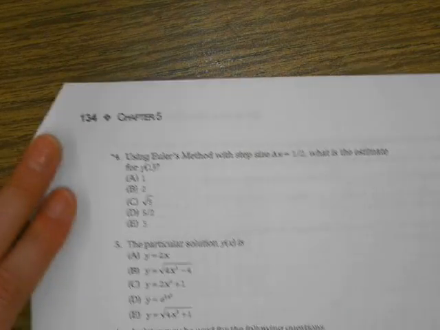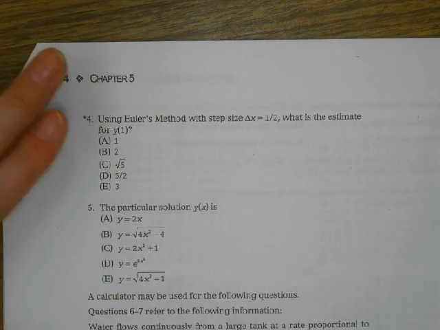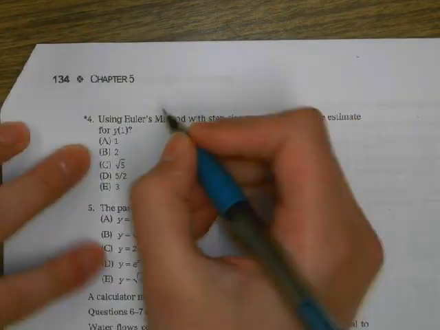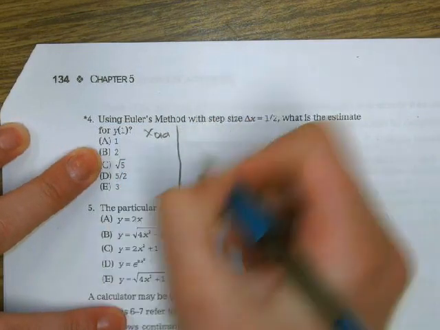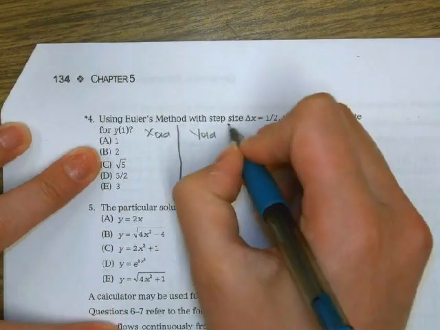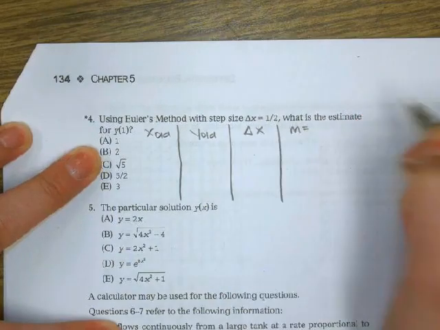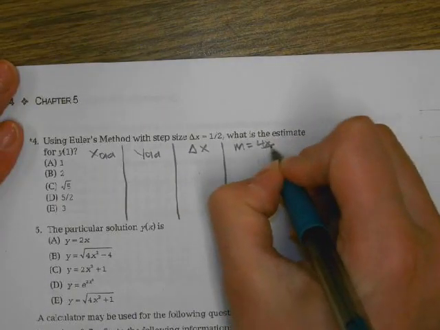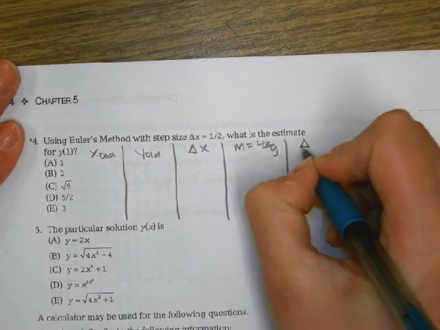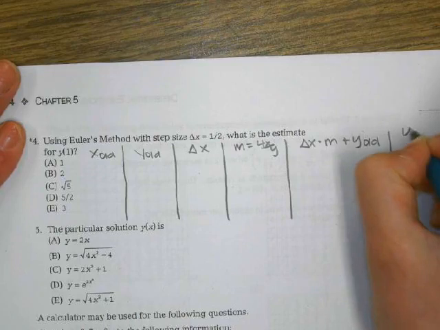All right, number 4, using Euler's method with a step size of 1/2, what's the estimate for y1? So Euler's method, if you guys remember, was that big chart. So we've got x old, y old, step, our slope, which is the derivative, and the derivative was 4x over y. We got change in x times m plus y old, and then y new.